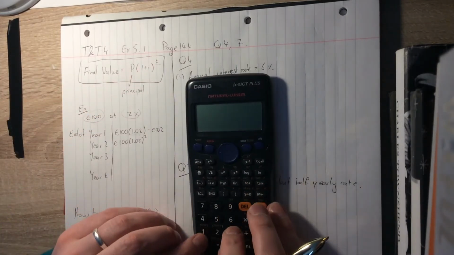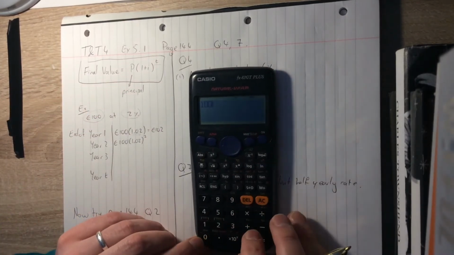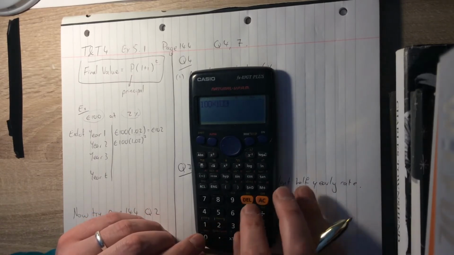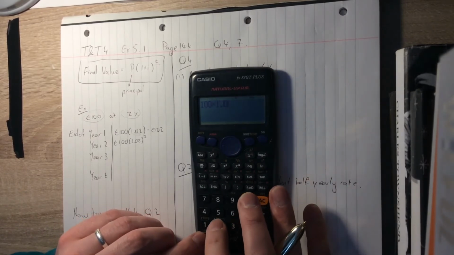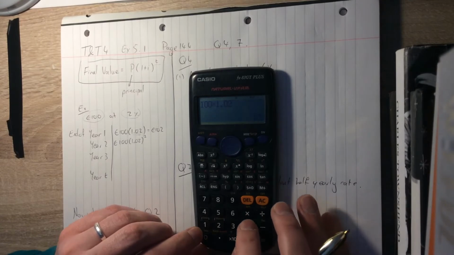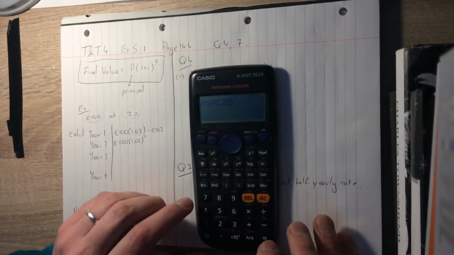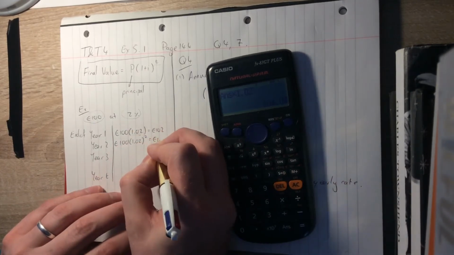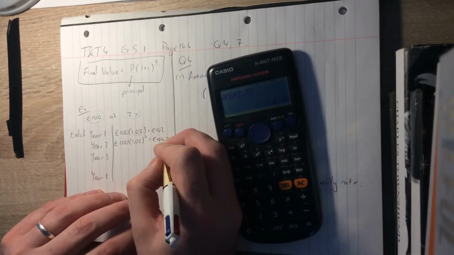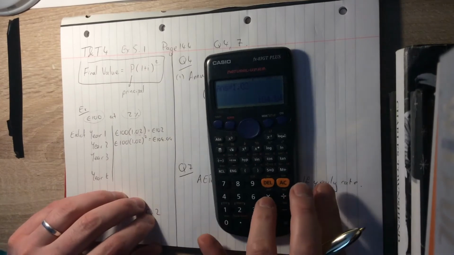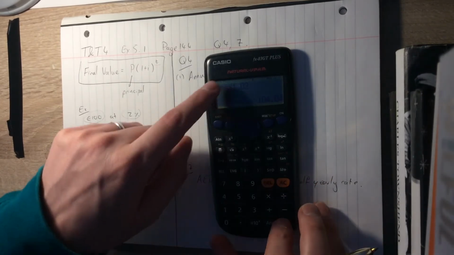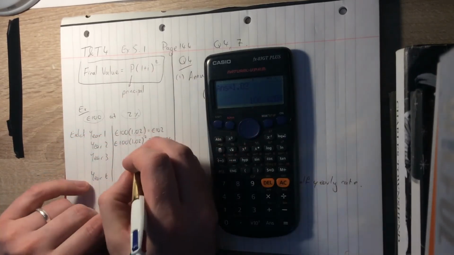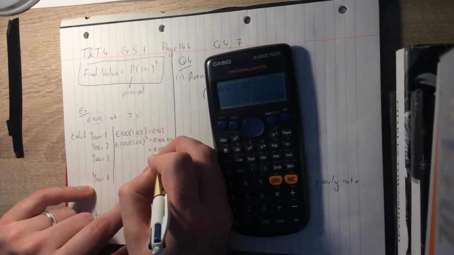So that is 100 times 1.02 times 1.02. So we're getting ourselves €104 and 4 cent. At the end of year three, you'd multiply by 1.02 again, and you get yourself €106 and 12 cent.